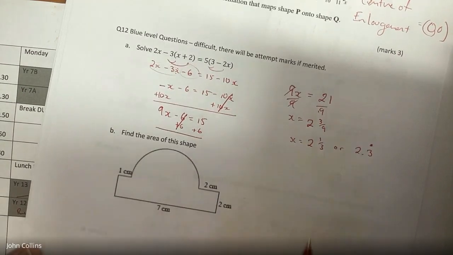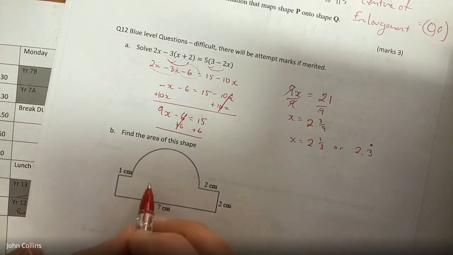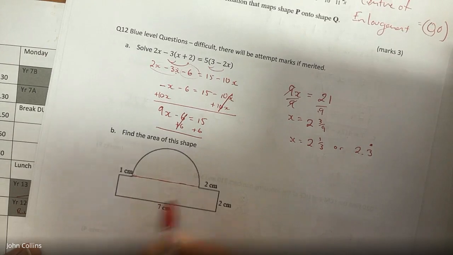So can I get 1 mark? You mark in your own test. You can give yourself whatever you want. 100%. Okay.